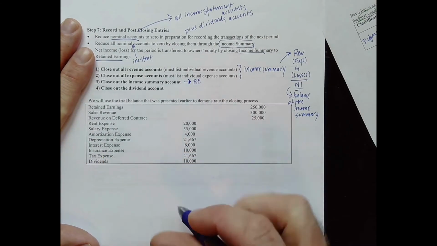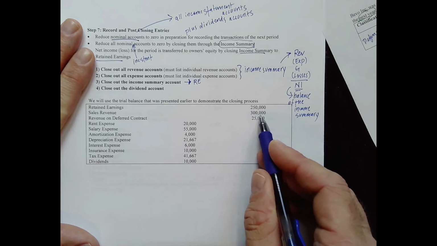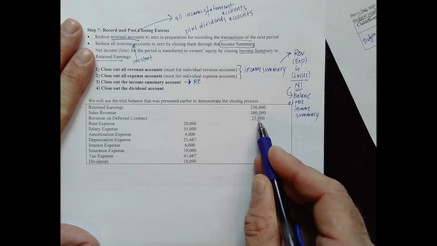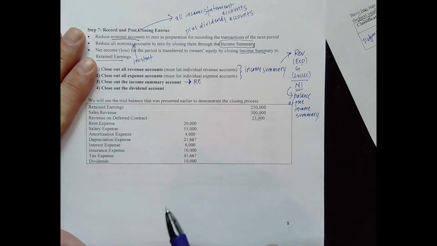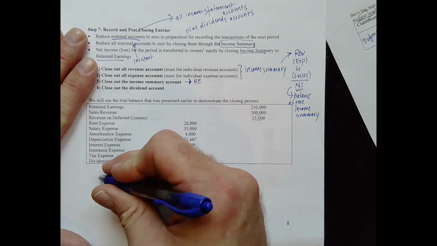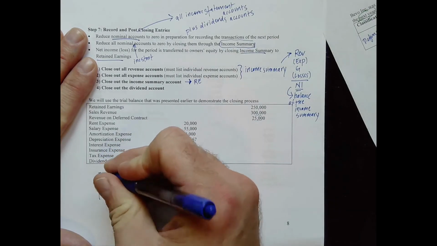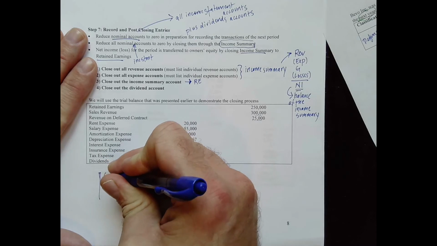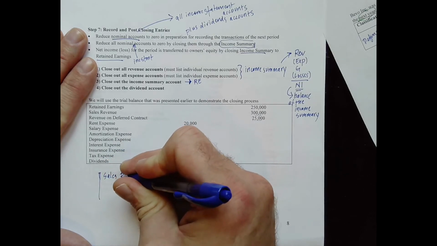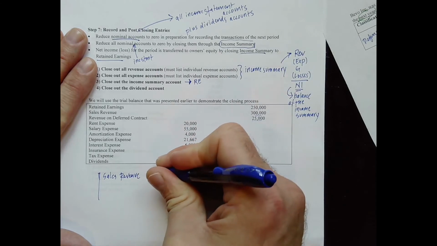We had 2 revenue accounts. I split them up. We had the sales revenue that was unadjusted. We had the adjustment to that when we recorded some deferred revenue. So in order to close out those accounts, I would want to debit the revenue accounts. This is one of those very limited times that you will debit rather than credit a revenue account.